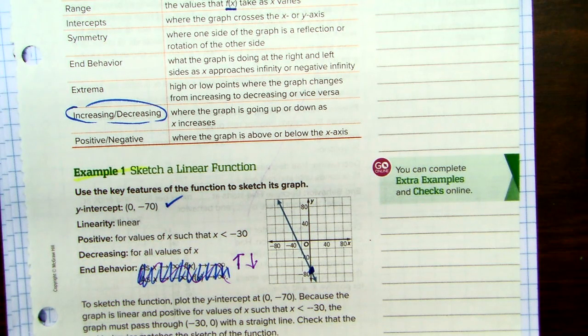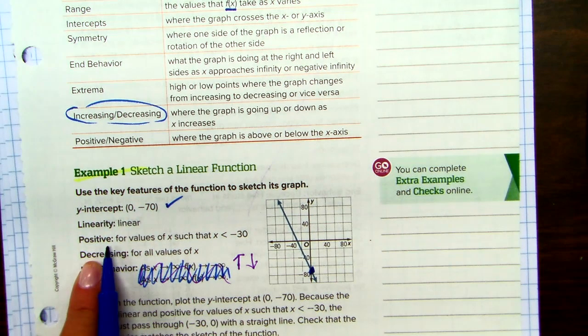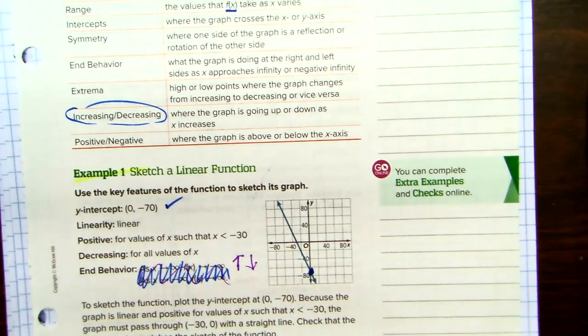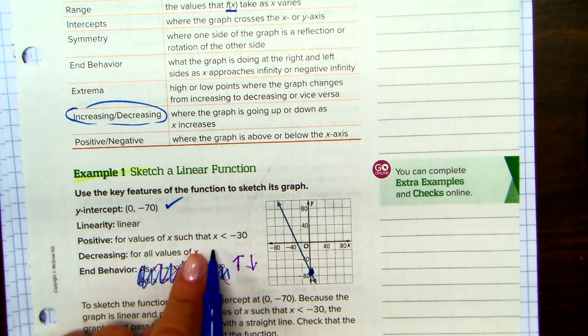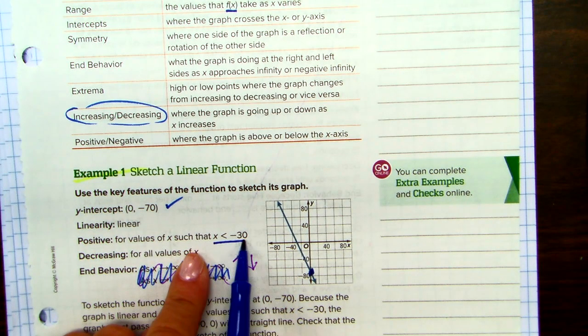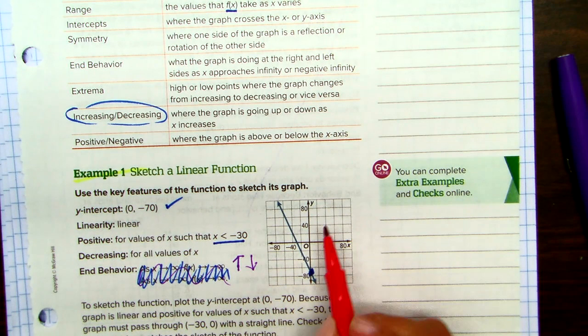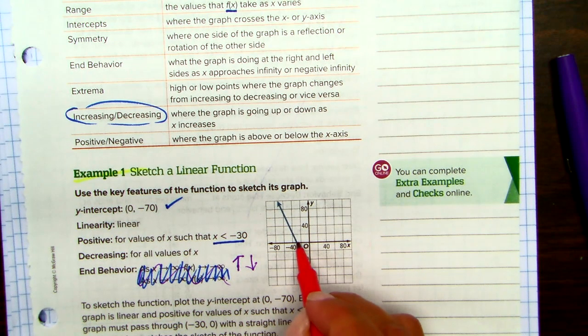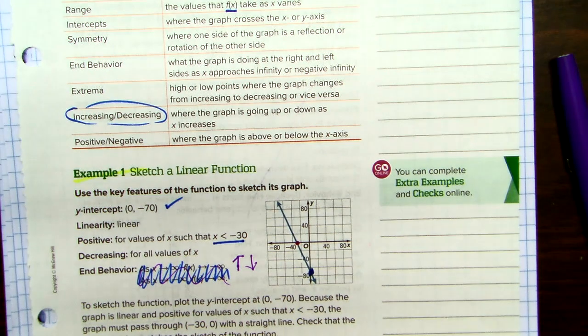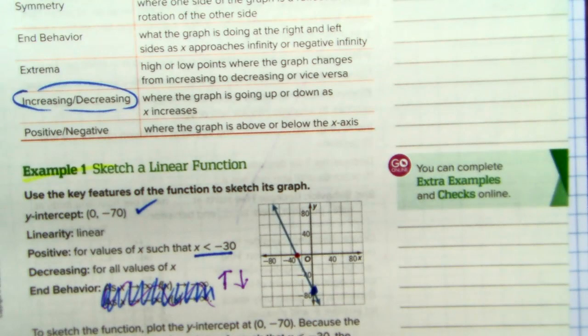That's not linear. Positive. Where are the numbers above the x-axis? So be able to read this. Look, look, look. Where x is less than negative 30. So where is negative 30? That's about right here, right? Right in the middle of negative 20 and negative 30.